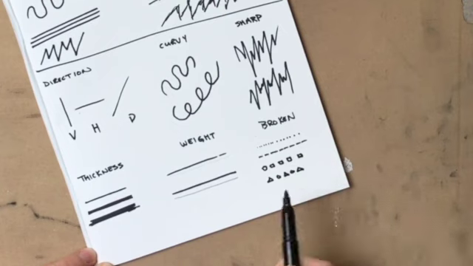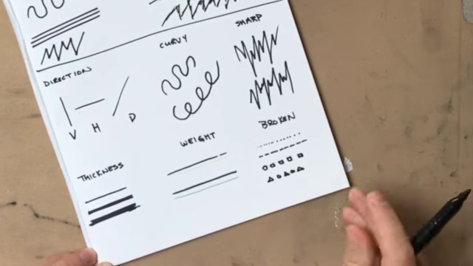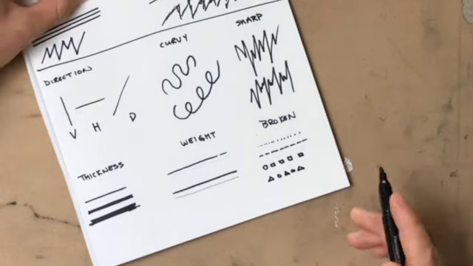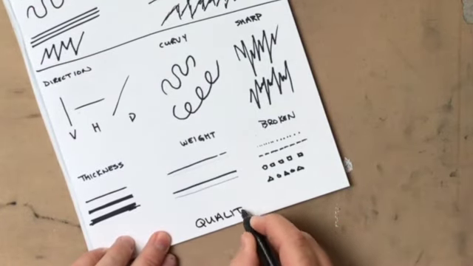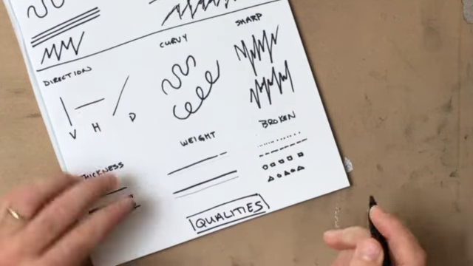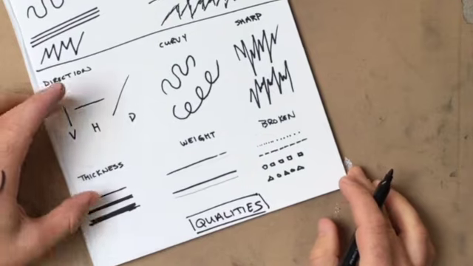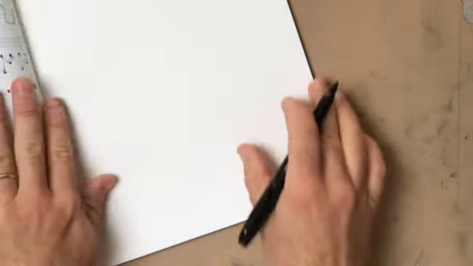And by putting these marks in sequence, we tend to be able to read these together as a line in its entirety. We're not always looking at each individual component. So we have the types of line, fluid and sketchy, and then we have the qualities as well.